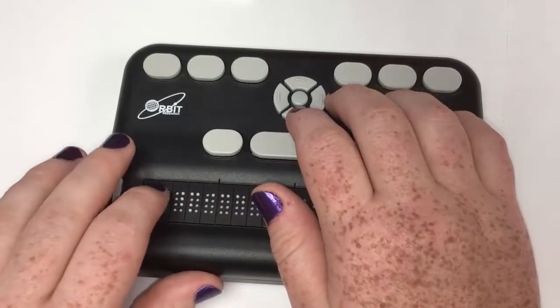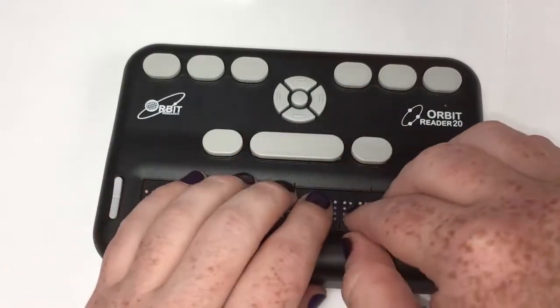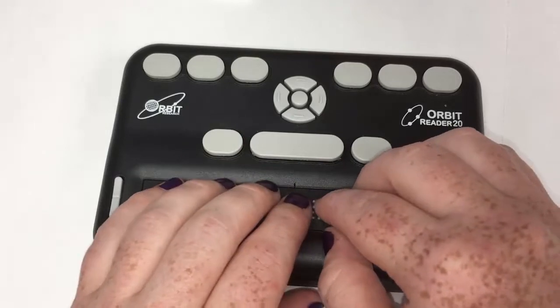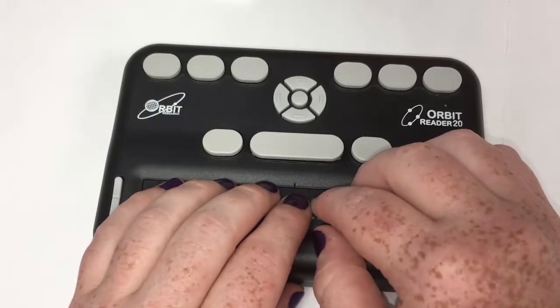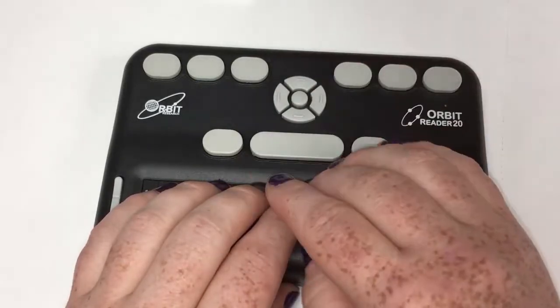And another thing I have in here, I use a down arrow again, is the book Of Mice and Men that I pulled down from Bookshare. Perfect example of a file you're going to want to protect because you don't want your student messing with it. And we've covered how to do that already.